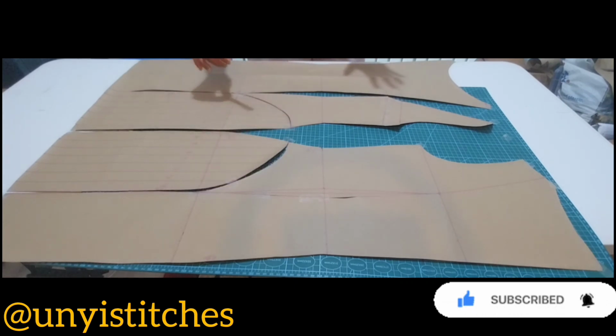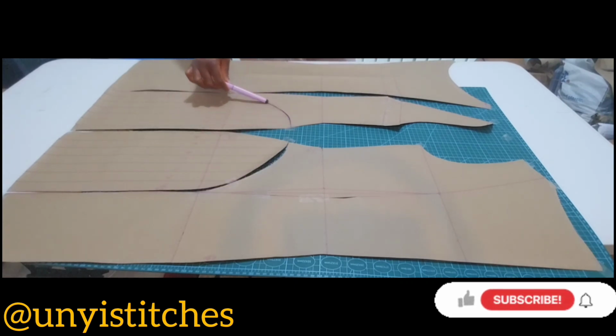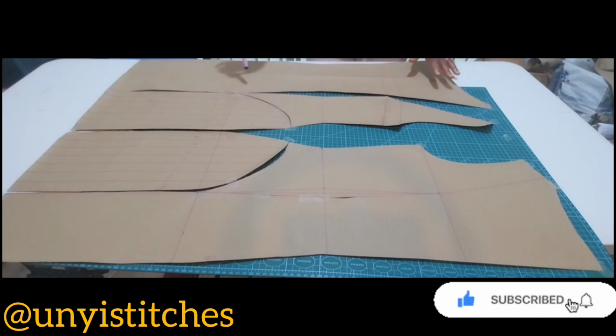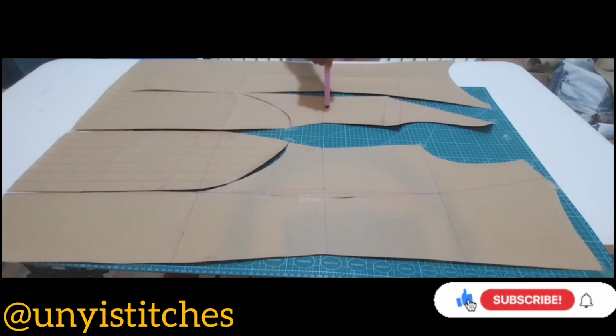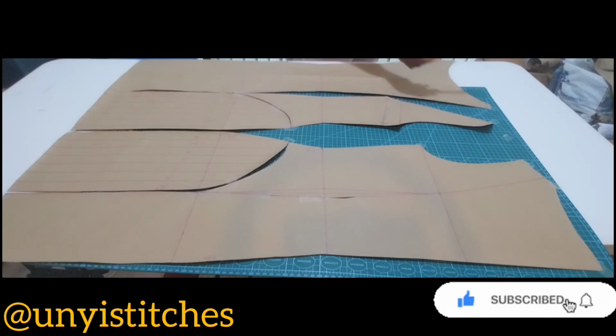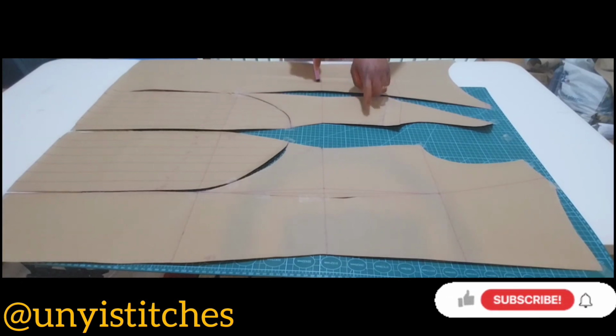Then the same thing applies to my front. Remember to add your joining allowance here, and then you're cutting this one too. That is for the other side of the front. My table is not that big, so I'm just using one side to illustrate. So this one you're cutting 2 as well. And then remember to add your joining allowance for the dart. And this is complete. This other one is complete, so you're just cutting the way this one is. Then you will cut another side of this one so that you will have for this other side.